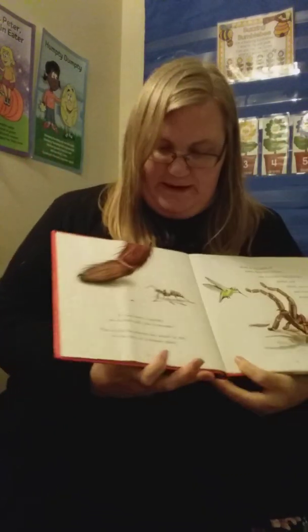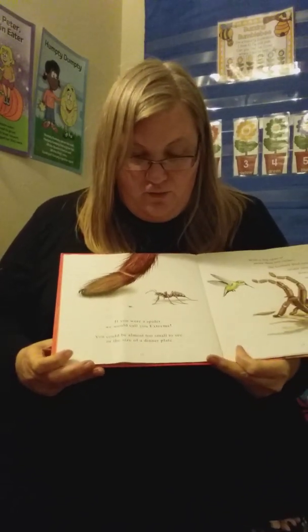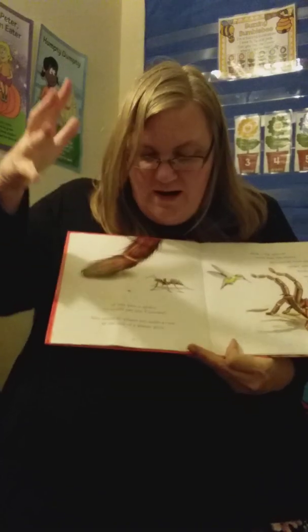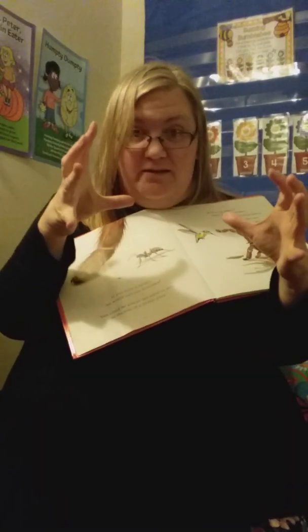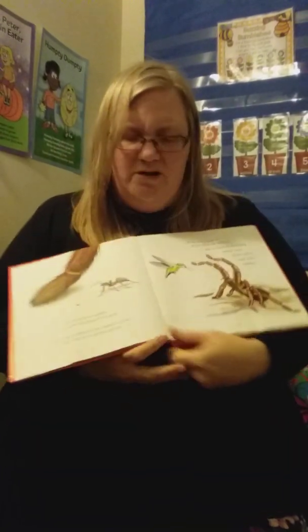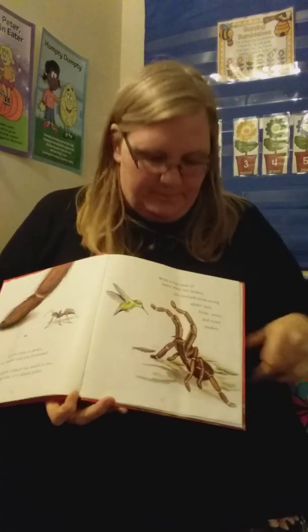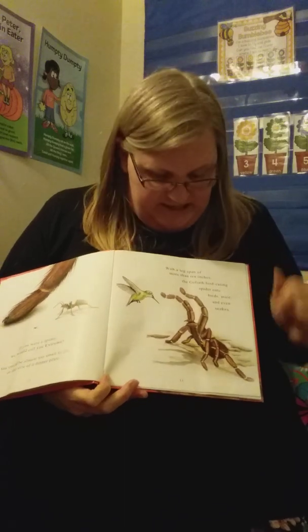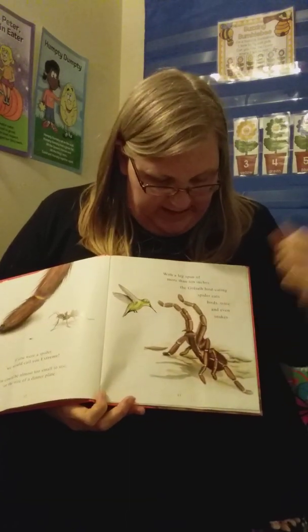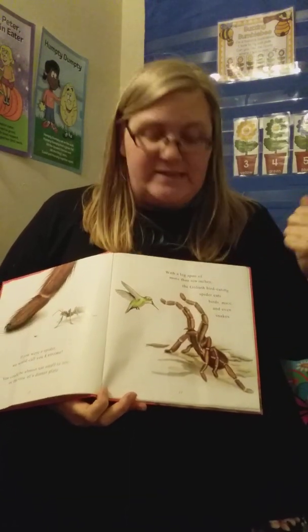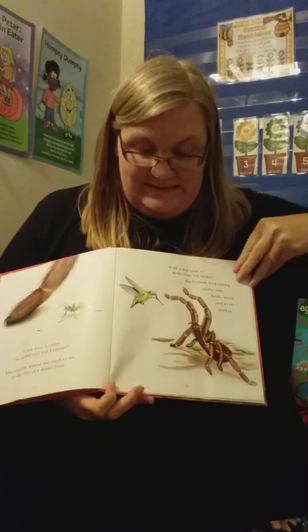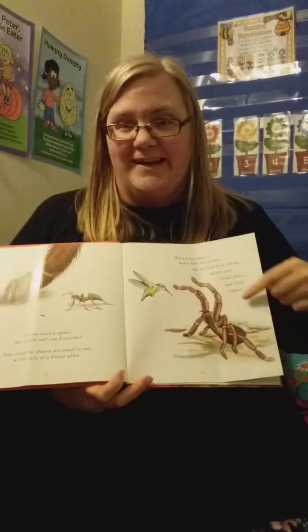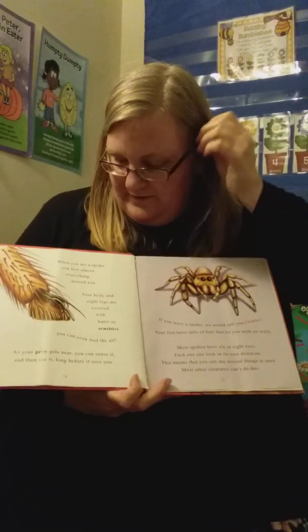If you were a spider, we would call you extreme. You could be almost too small to see or the size of a dinner plate. That's big, but not here. We don't have very many spiders that big here. With a leg span of more than 10 inches, the Goliath bird-eating spider eats birds, mice, and even snakes. Wow. Those do not live in the United States, just so you know. Nothing to be scared of there.